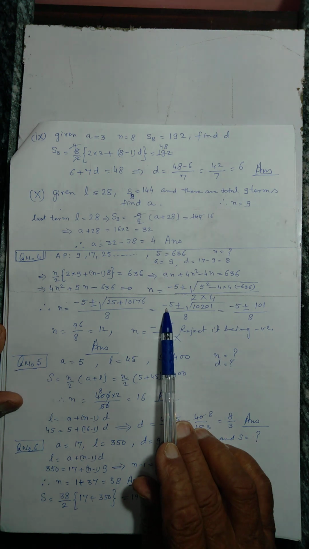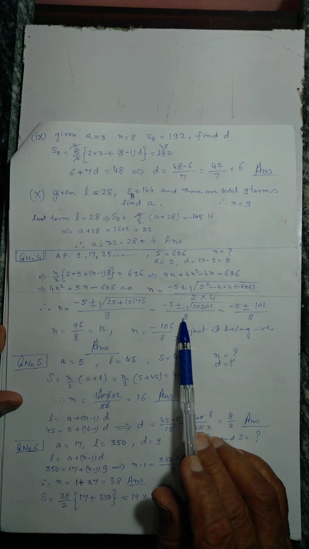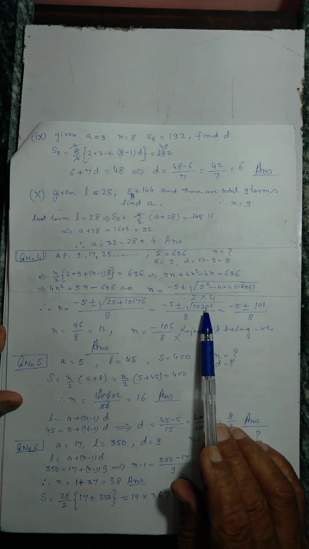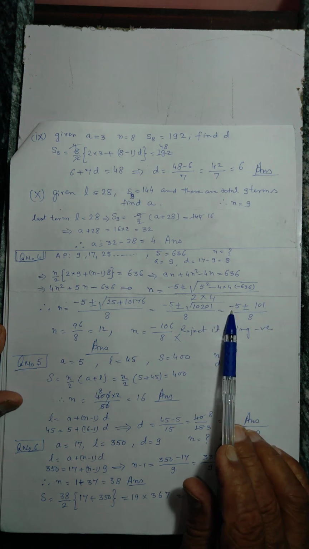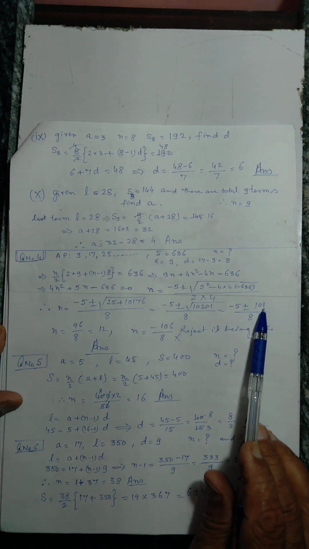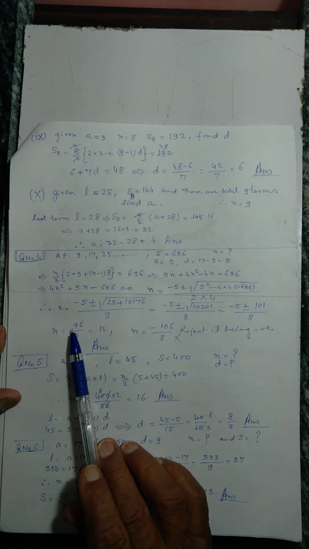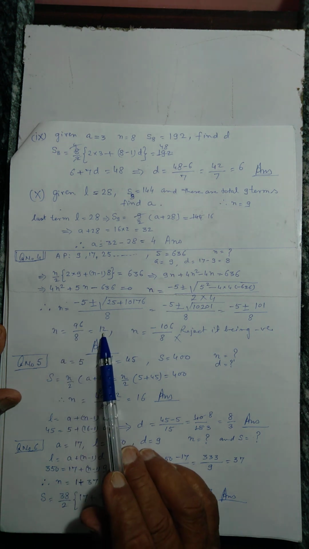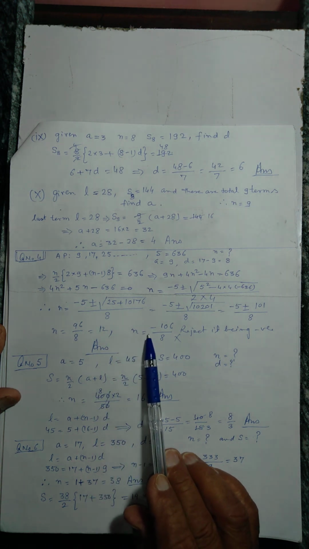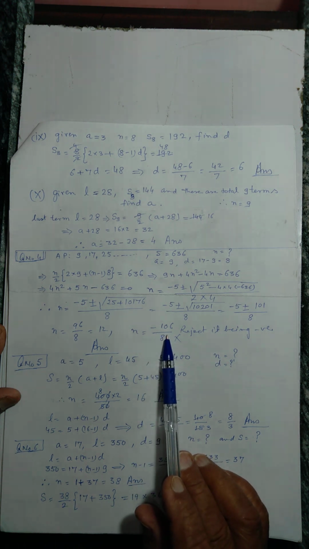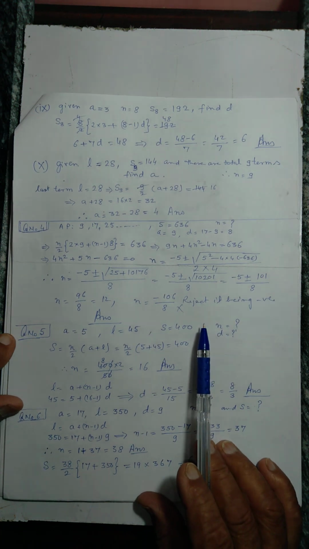So you see minus 5 plus minus root 10,201 divided by 8. Further you take out the square root of it. So it will be equal to 101. So minus 5 plus minus 101 means 101. So first of all you take the positive sign, that will be n will be equal to 96 divided by 8 and it will be equal to 12. So in the second case, if you take minus sign, it will become minus 106 divided by 8, reject it being negative. Now proceed to the question number 5.